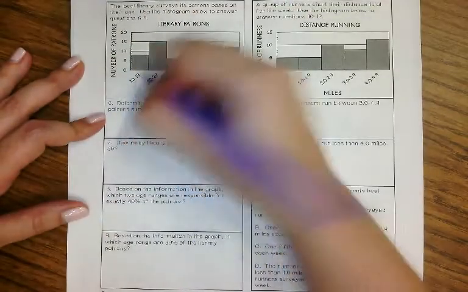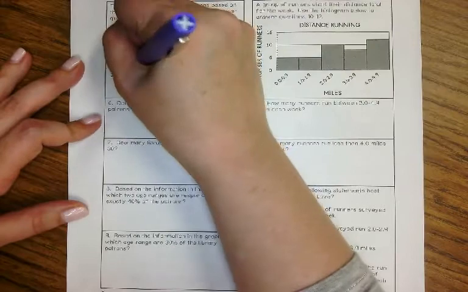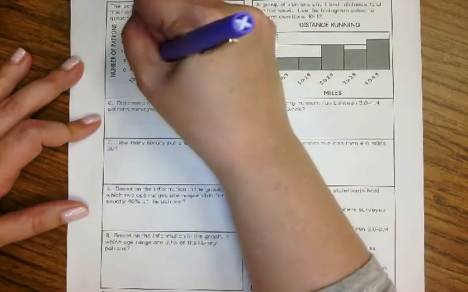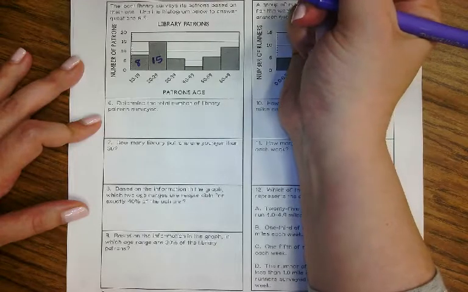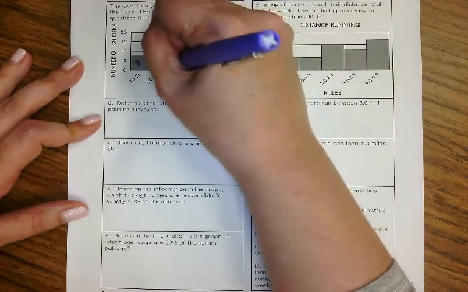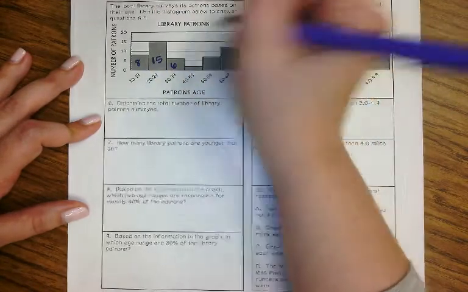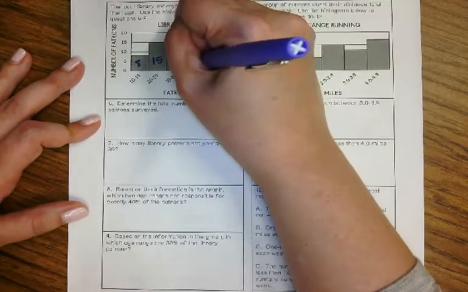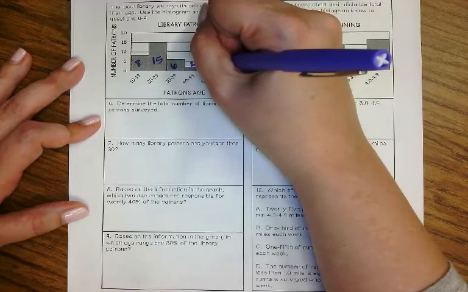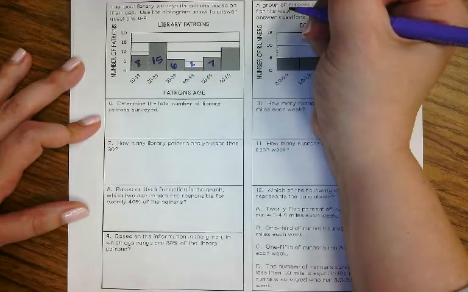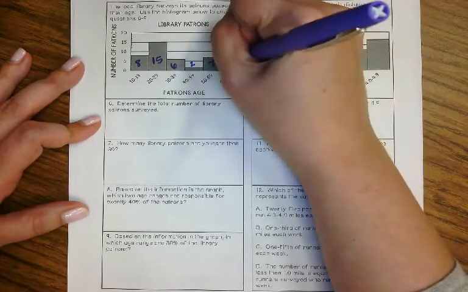So for the interval 10 to 19, that's 8 people. 20 to 29 was 15 people. 30 to 39 was 6 people. 40 to 49 was 2 people. 50 to 59 was 7 people. And 60 to 69 was 12 people.